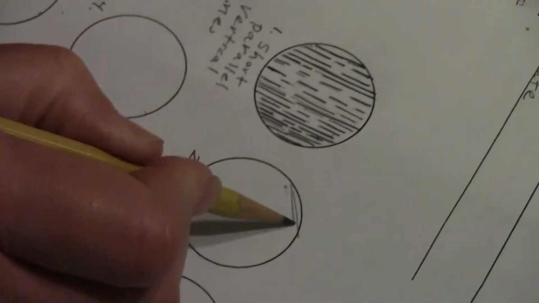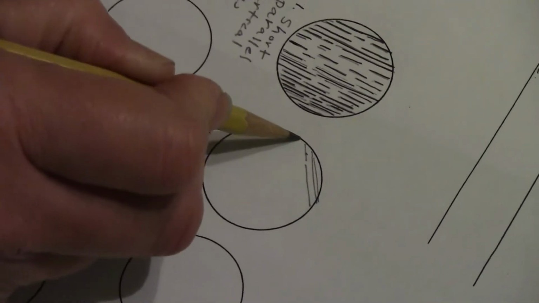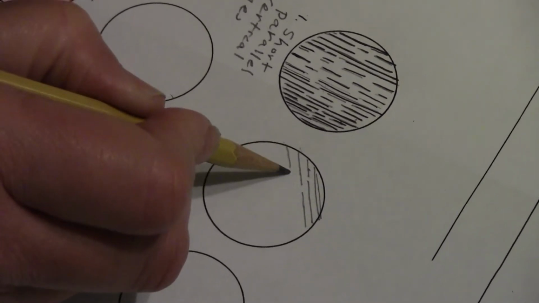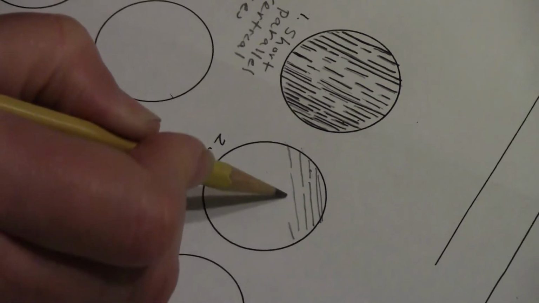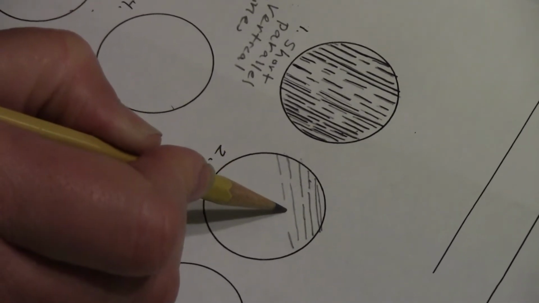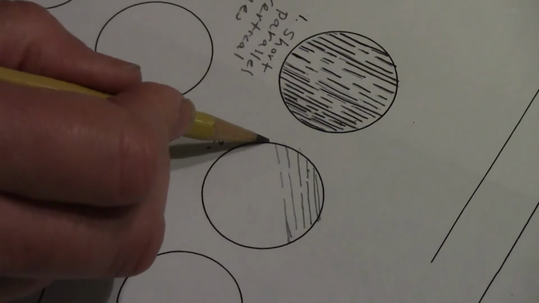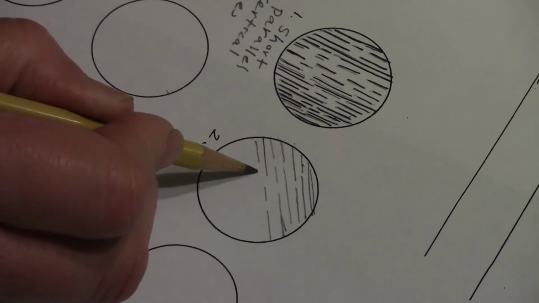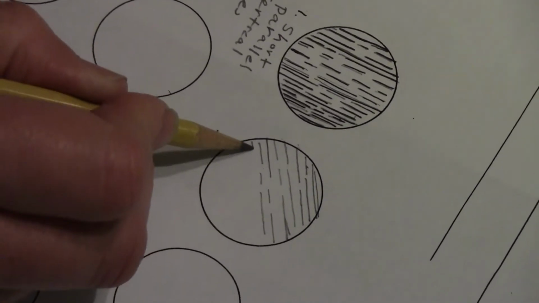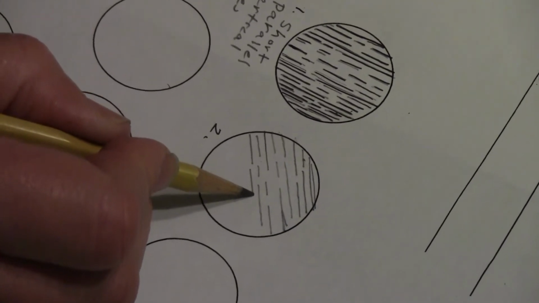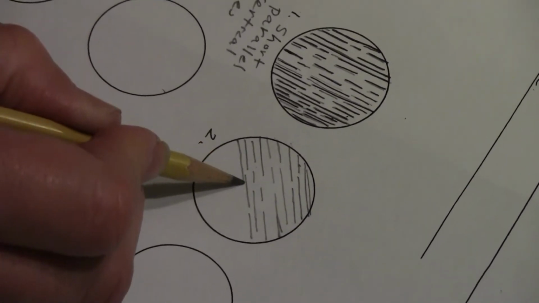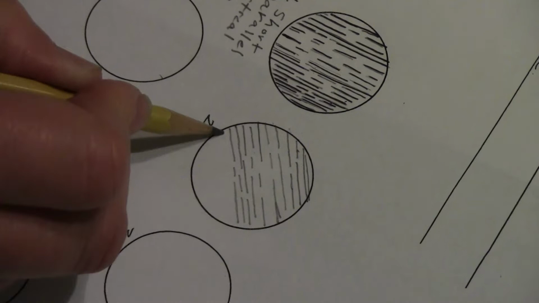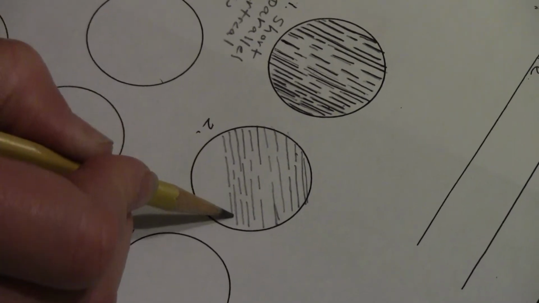So I'm working far away. The values, the lines are pretty close together. As I move towards the center of the shape, they move further apart. And once I get a little bit past center, they start moving closer together. So the value becomes darker. Basically, the lines are pretty parallel. They don't touch.